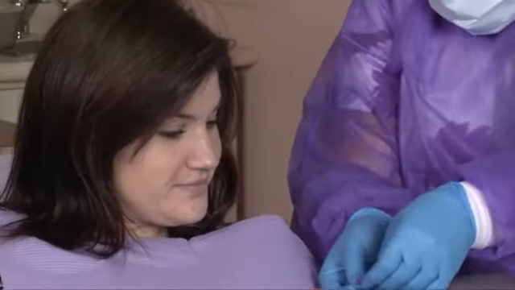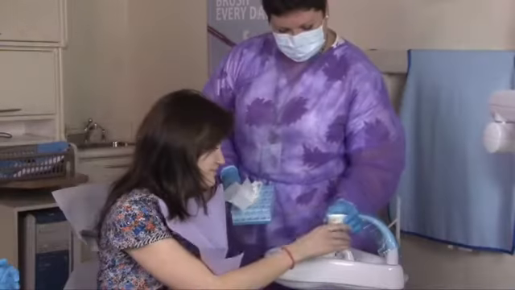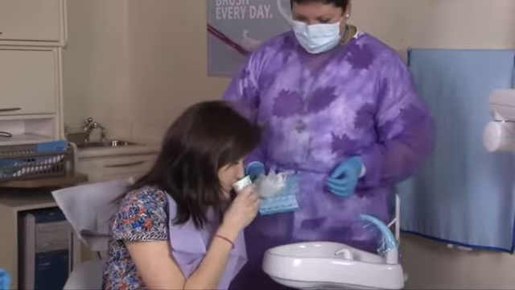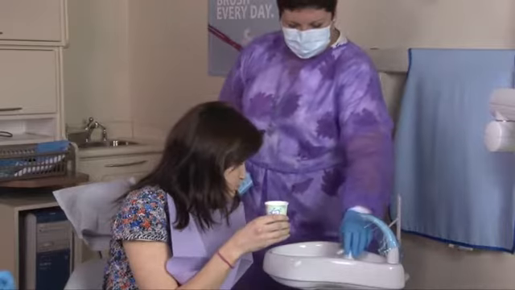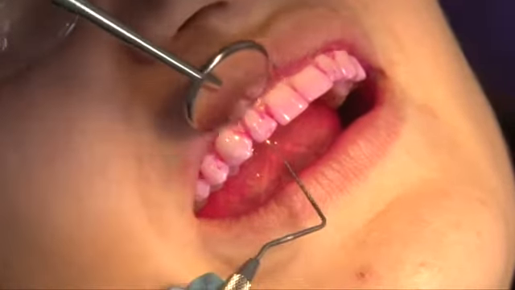Next, the dentist will determine the percentage of tooth surfaces affected by plaque buildup. In order to visually see this, the dentist will have the patient rinse with a colored disclosing solution, which stains the plaque on the teeth, making it easily identifiable.